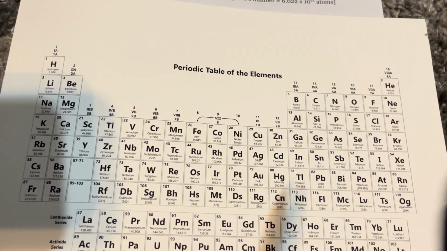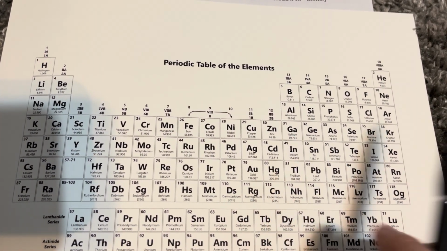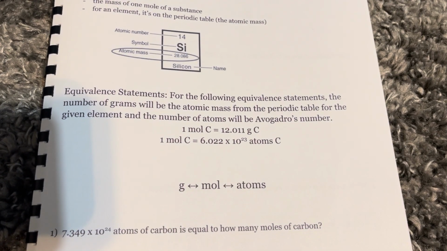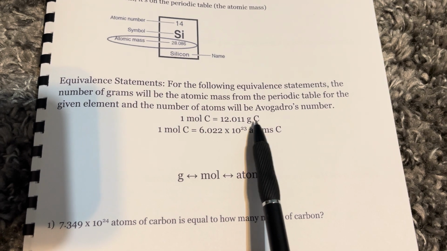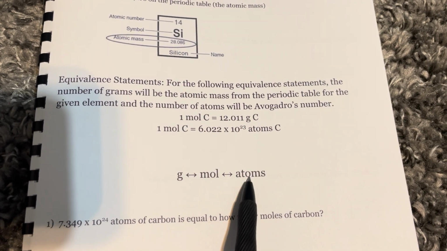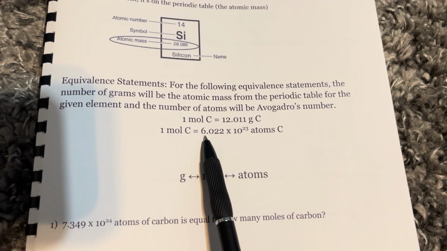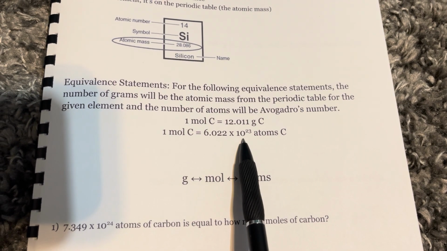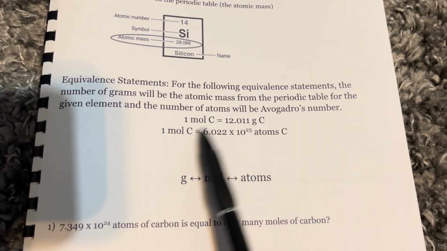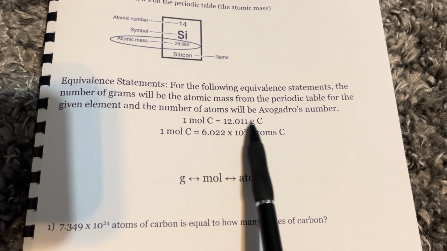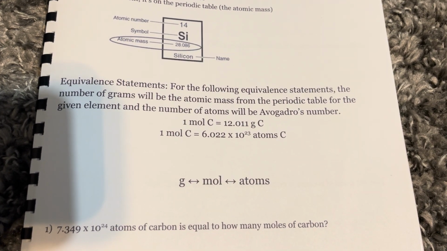It's just the average atomic mass from underneath each one. It's that decimal number that you see on the periodic table. So anytime you have grams, you're going to need the number of grams for that element. And then anytime you see atoms, we're going to use Avogadro's number. And my students use 6.022 times 10 to the 23rd atoms for that one. Okay, I just showed you the examples for carbon here. It's not always going to be this number for grams. It's whatever that number is from the periodic table.